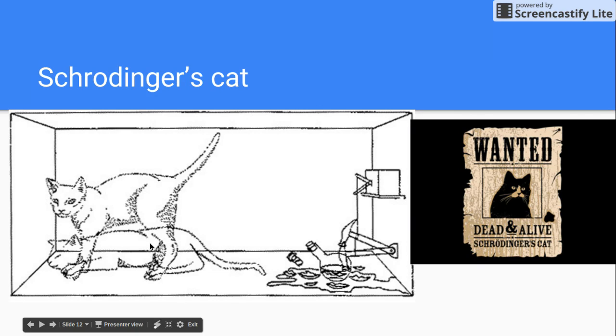Well, the cat being dead could represent atoms and matter being like waves. The cat being alive could be the other way around. It could be particles. So until you look, when you don't look, the cat can be thought of as dead and alive. It's both. Both are equally probable, and both can be occurring at the same time conceptually.